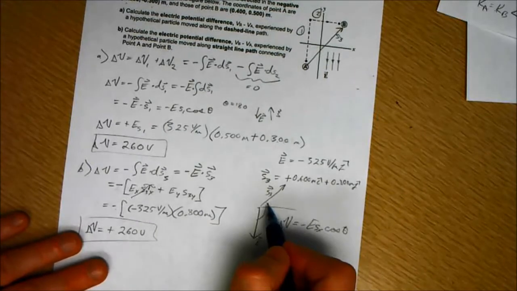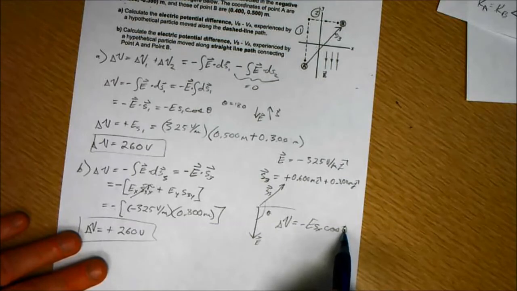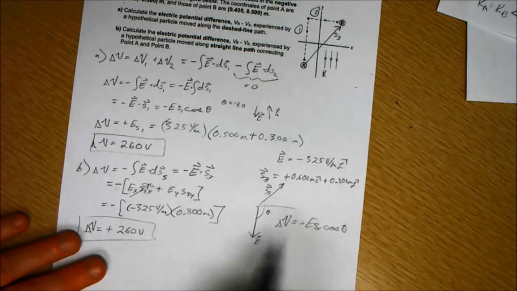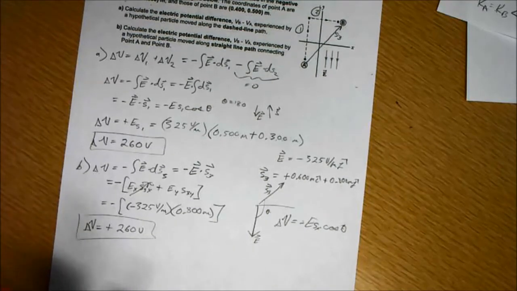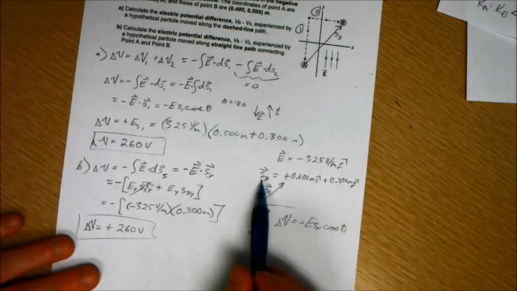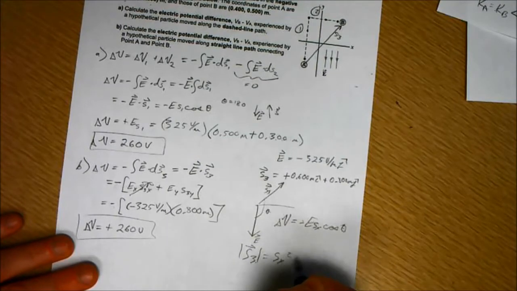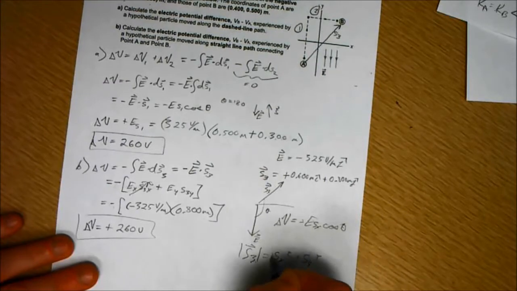When you find that angle theta, that's an angle greater than 90, so cosine of that is going to give you a negative, and that's going to come out to be positive. But to do this, we would have to find the magnitude of S3, which means we would have to do Pythagorean theorem.